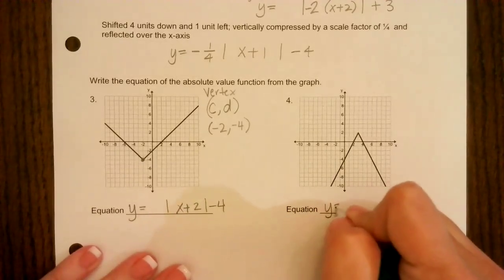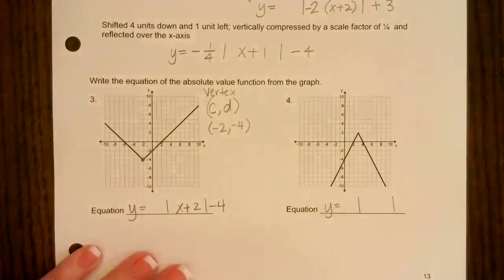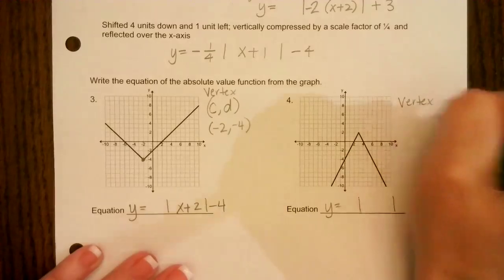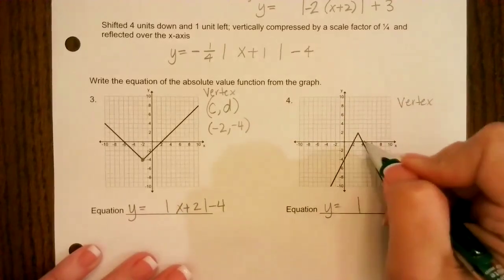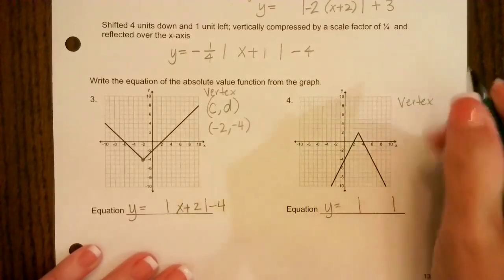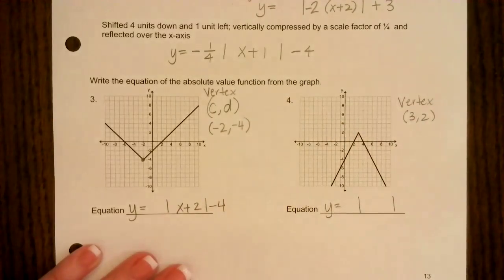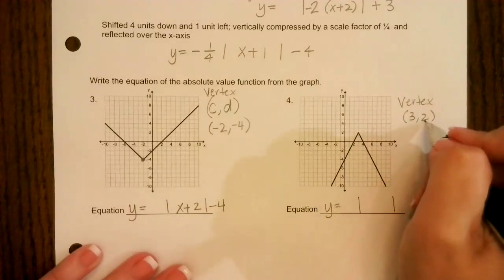So first thing I'm going to do is my y equals and have my absolute value bars. I find my vertex so I can get that c and d value. So this went to the right 3 and up 2. So the vertex is at 3, 2. We said this is c, this is d.